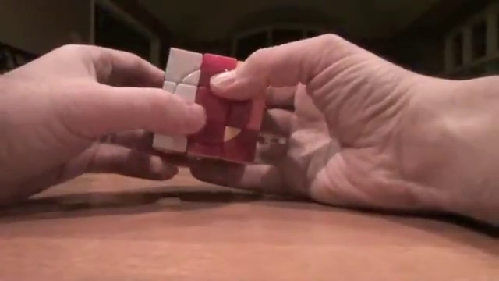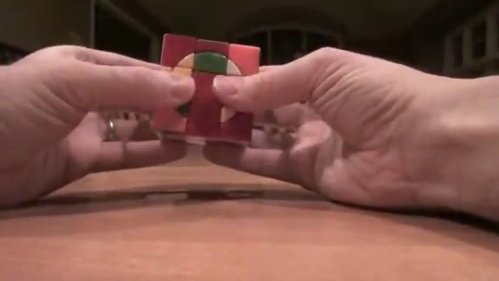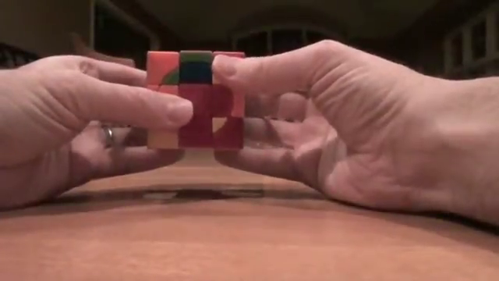L, I, U, L, U, L, I, U, L, then bring it on back to UI, LI, UI, L. And that brought that into configuration.